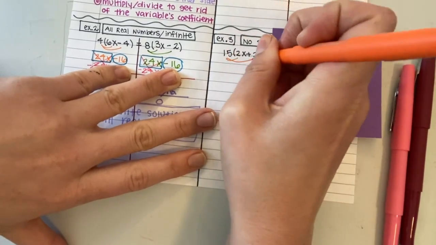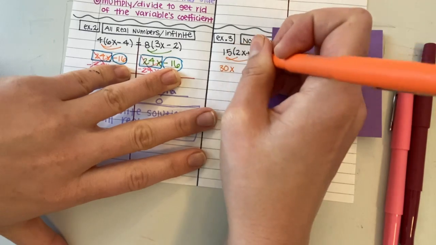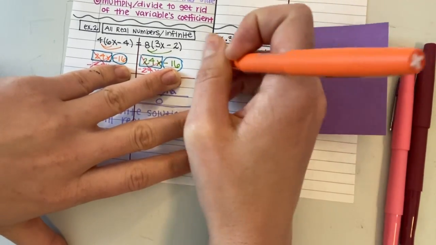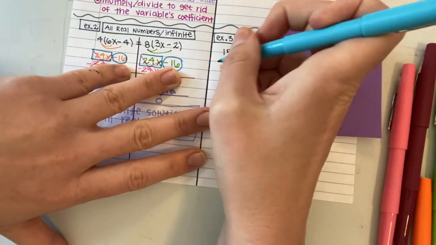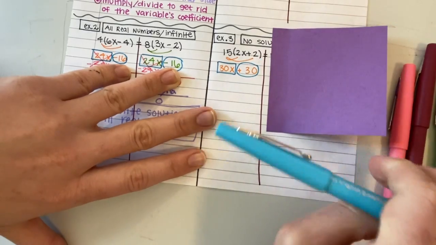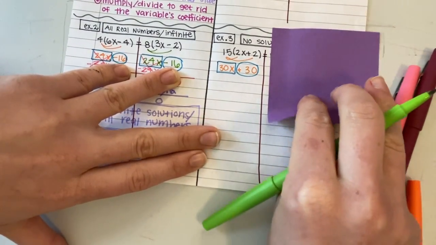I can do the distributive property. 15 times 2x gives me 30x. 15 times 2 gives me 30. There's nothing more that can be done on this side because I have 2 unalike terms, and so I cannot combine them. So I can move on to step number 3.